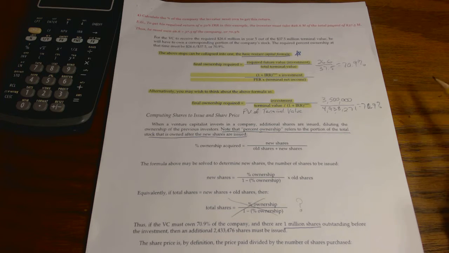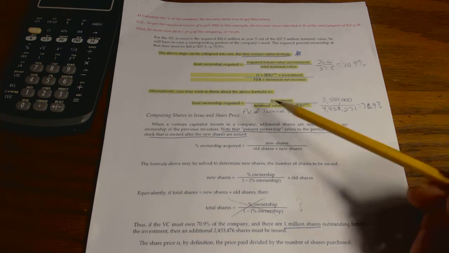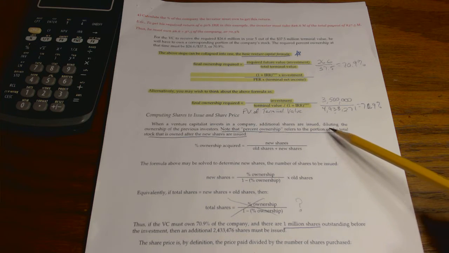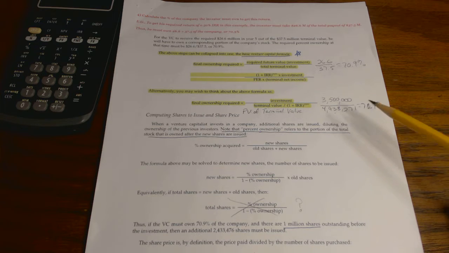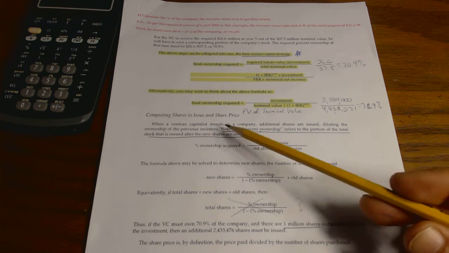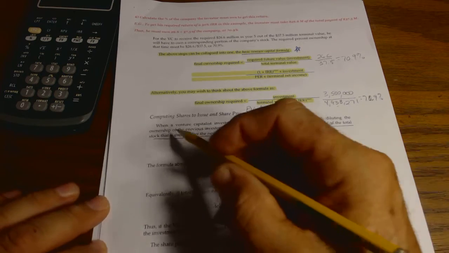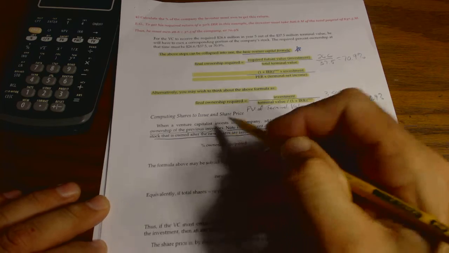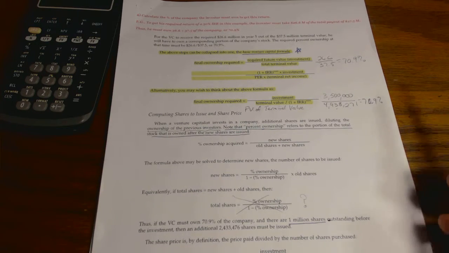Okay, so computing the shares to issue and the share price. This says that when a venture capitalist invests in a company, additional shares are issued, just like when we did the cap table, diluting the ownership of the previous investors. That's really important. The previous investors get diluted, their ownership, from 100% to whatever.